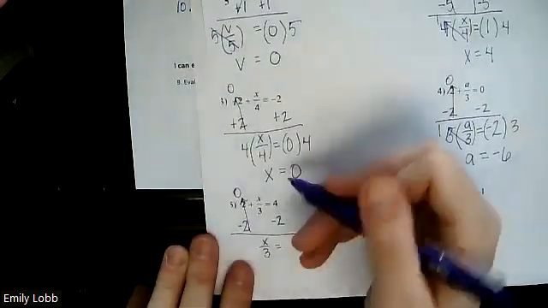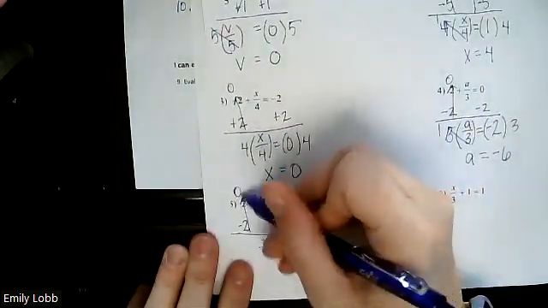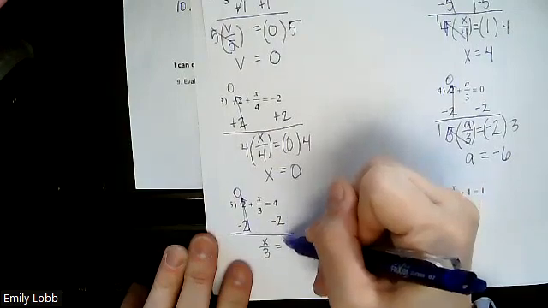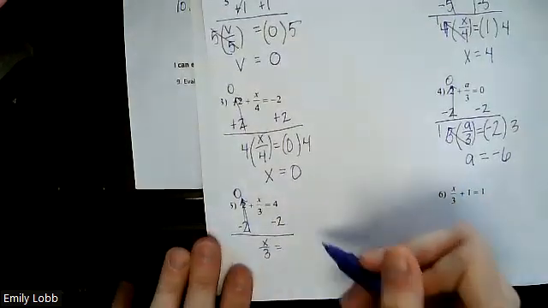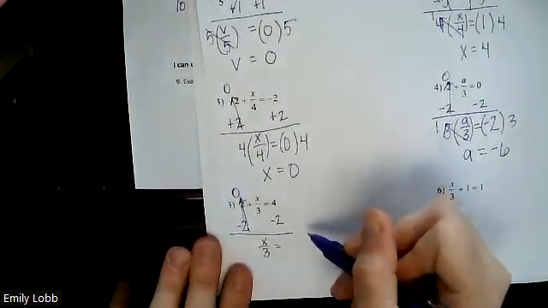4 minus 2. Notice I'm just going down these columns, bringing it down and doing what I've written, what I'm showing work as. So 4 minus 2 is 2.